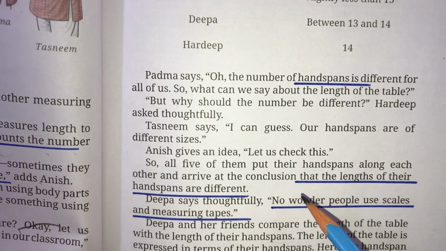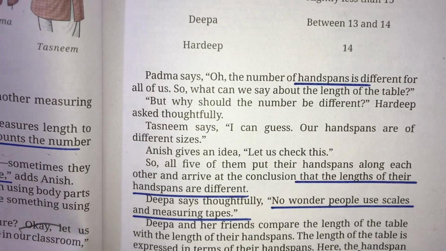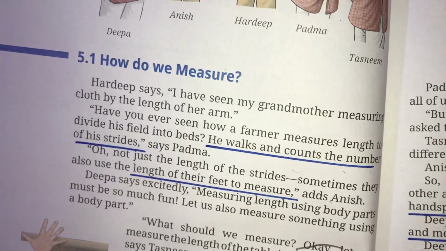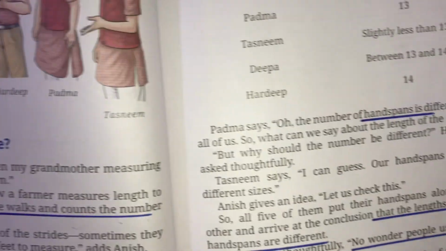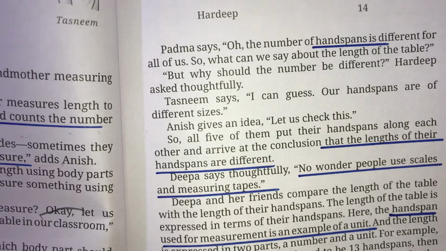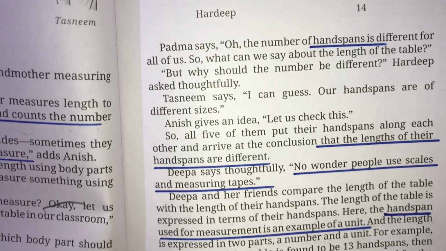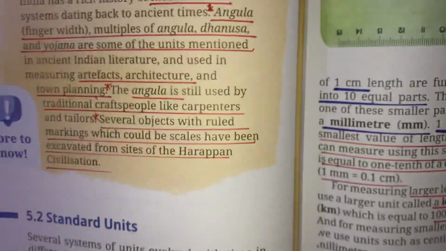Angula is another method to measure the distance or the length. So what are all the methods? Measuring by walking and strides, length of the feet, handspan and angula are the different methods of measurement used in earlier days for measuring distance and length.